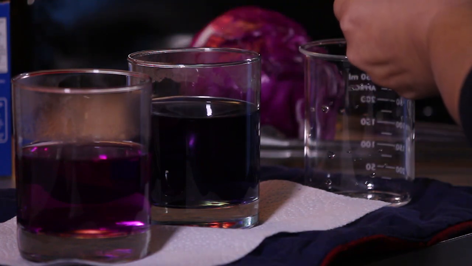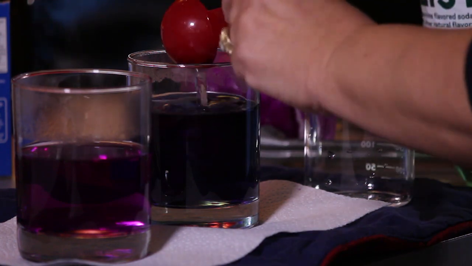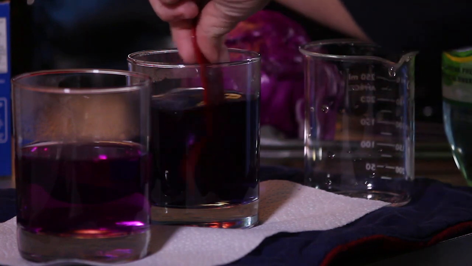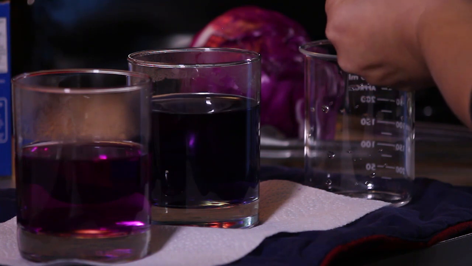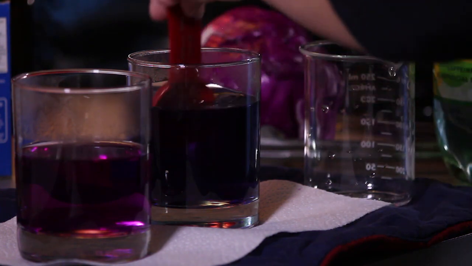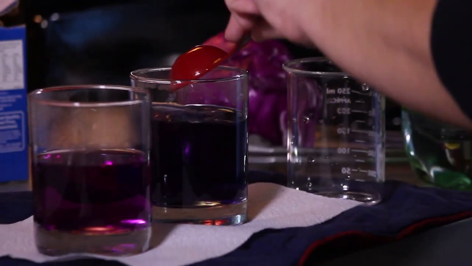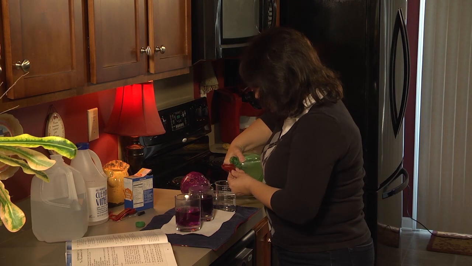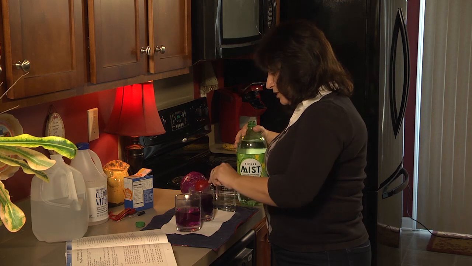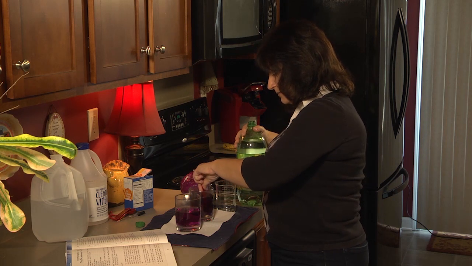I don't want to add too much at a time because I want to make sure I can get it as close to that pH of 7 as possible. So I'm going to keep adding a tablespoon at a time and stirring. And you might notice it's getting a little more purpley blue now, which means the pH is going back down, becoming a little more acidic.